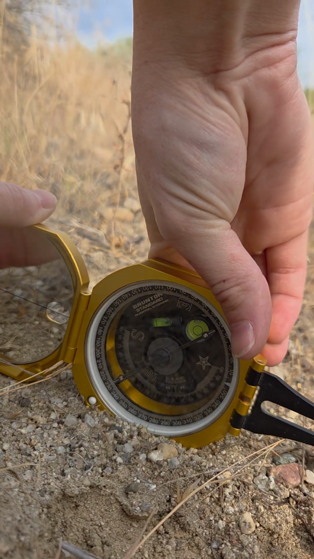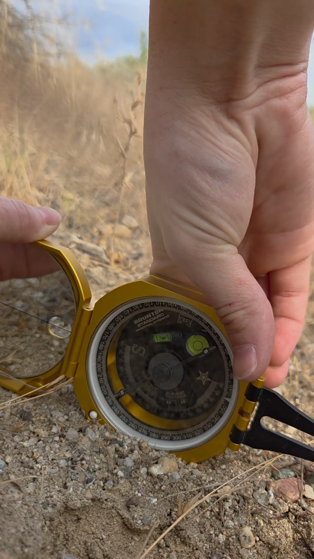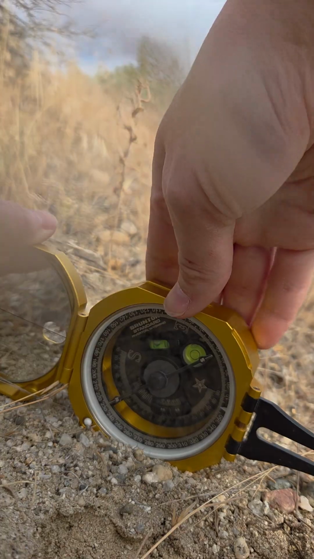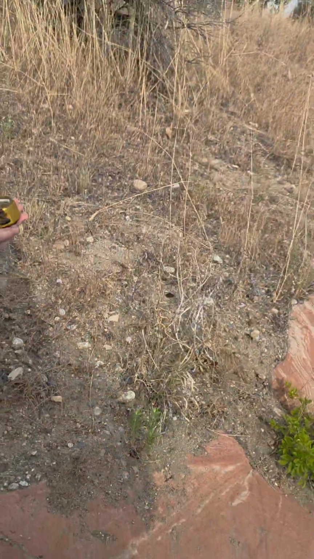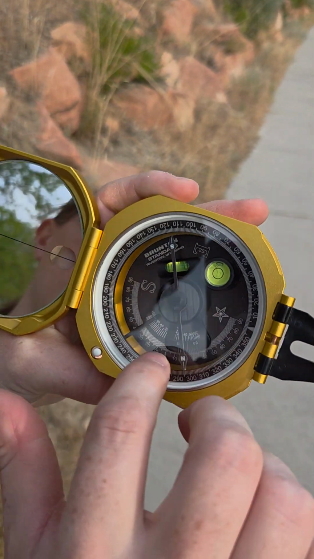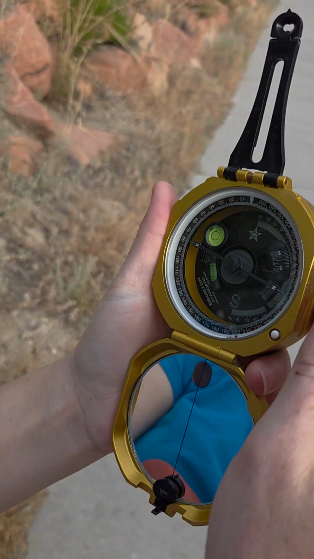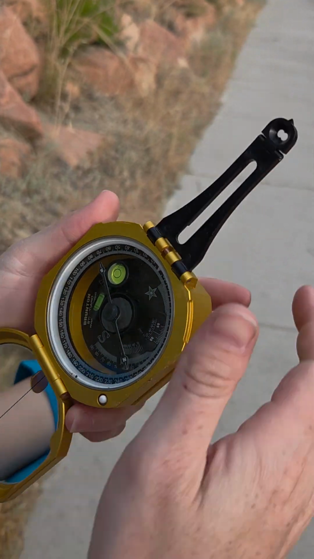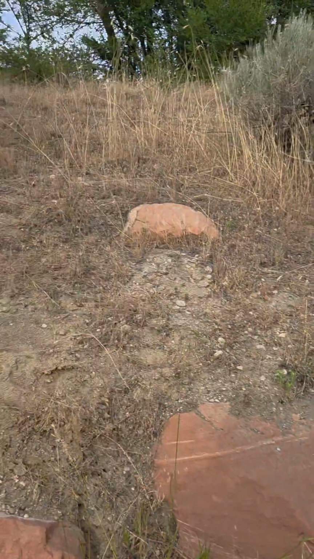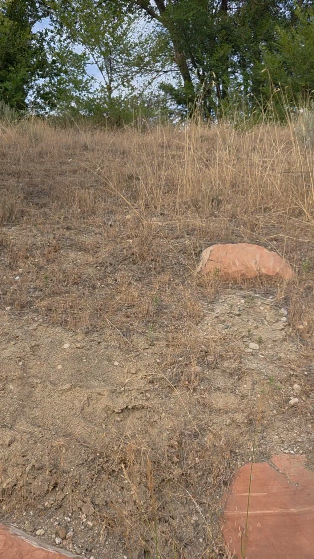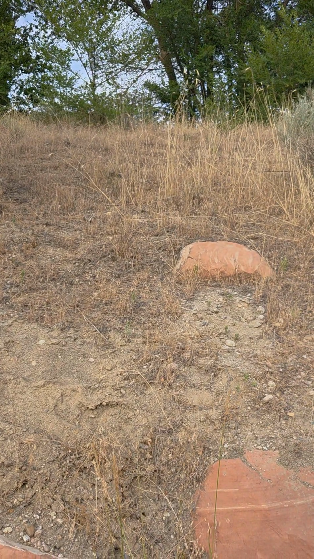Ooh, we're close. Oop, too far. Gently, there we go. Okay, it's in between the lines, so that's good enough. Now I'm going to take the reading. So it's about a 45-degree dip, okay? So what that's telling me is that this is about 45 degrees steep, essentially.